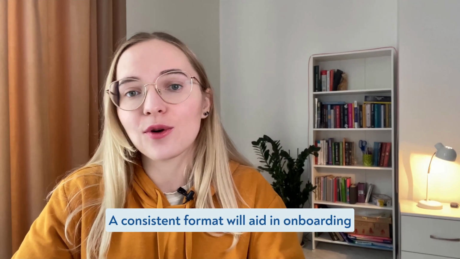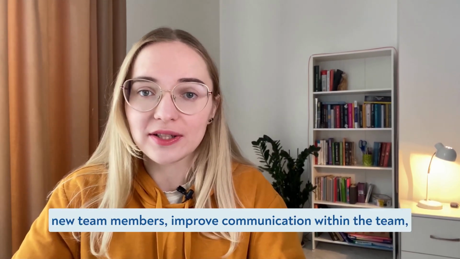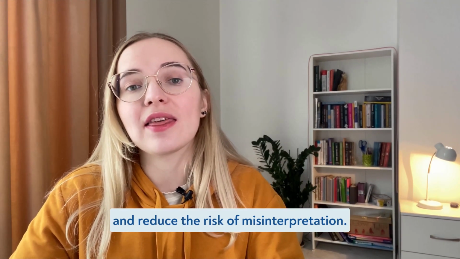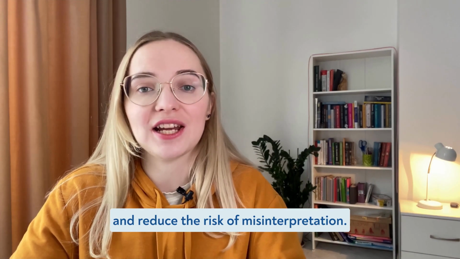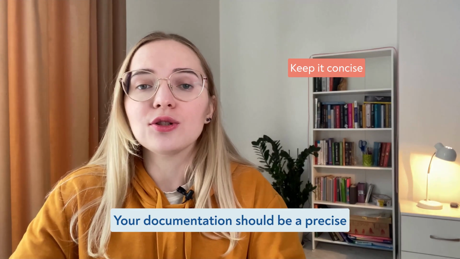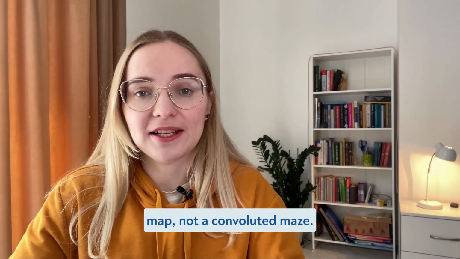A consistent format will aid in onboarding new team members, improve communication within the team, and reduce the risk of misinterpretation. The third tip is to keep it concise. Your documentation should be a precise map, not a convoluted maze.